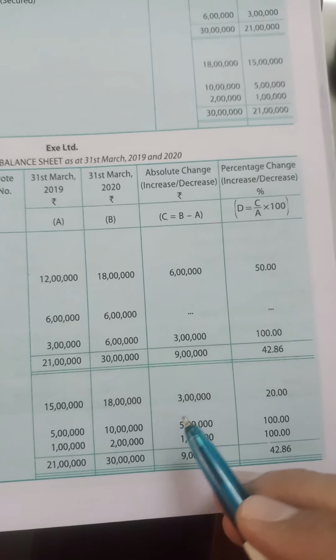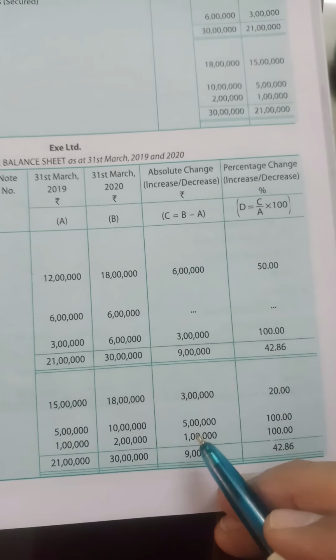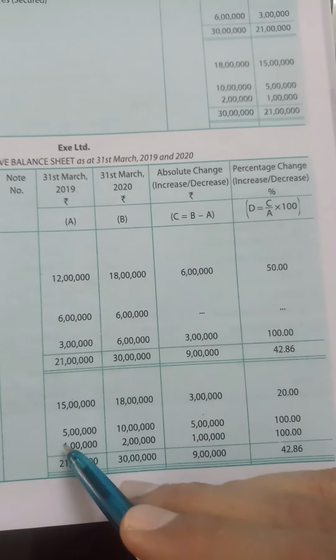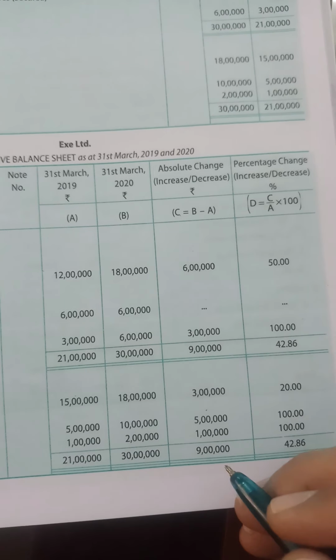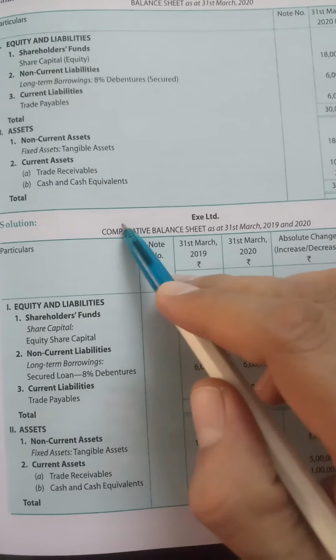100%. 3 lakh upon 15 lakh into 100 is 20%. 5 lakh upon 5 lakh into 100 is 100%, and 1 lakh upon 1 lakh into 100 is 100%. 9 lakh upon 21 lakh into 100 is 42.86%. So this is how we prepare a comparative balance sheet.